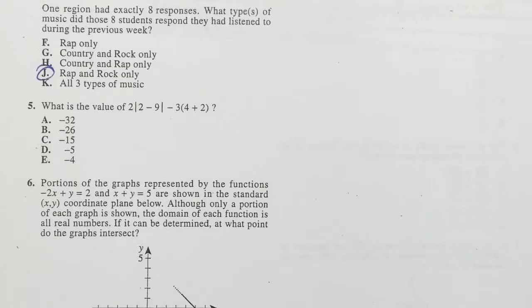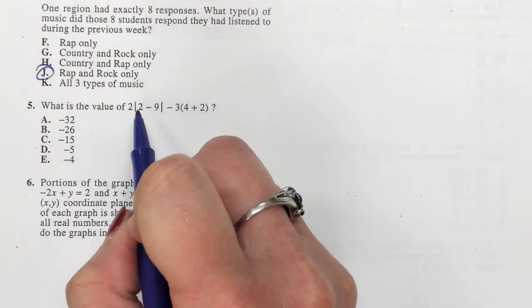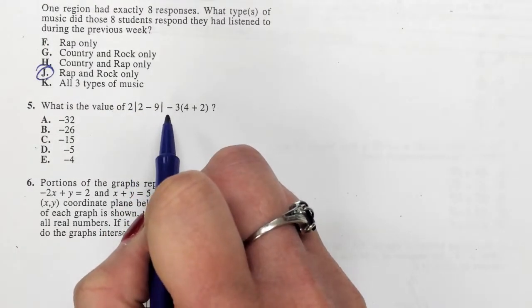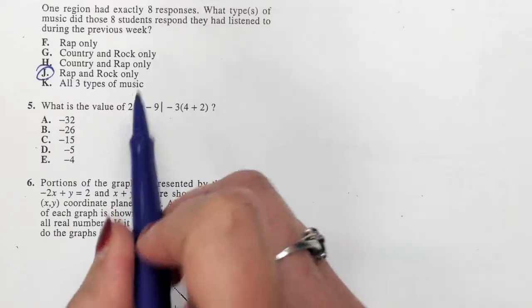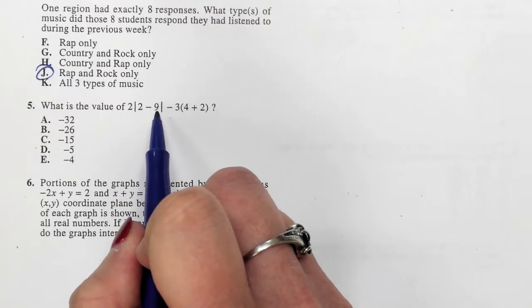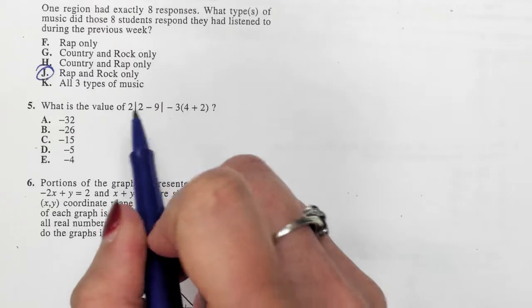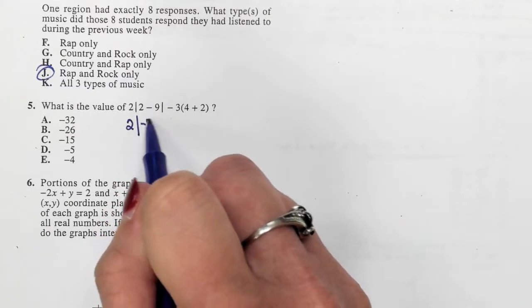Alright, number 5. Here we go. Now look, guys, number 5 is an extremely easy problem, but it is also very commonly missed because of these little guys right here. What are these little guys called? Which means it does what? Makes it positive. Now here's what y'all do. Y'all want to say 2 plus 9. That is not what that says. That says 2 minus 9. What's 2 minus 9? Negative 7.